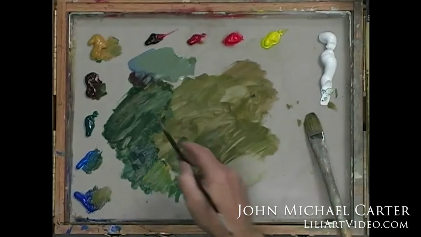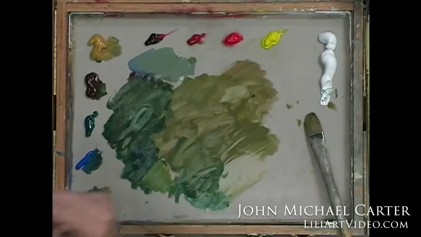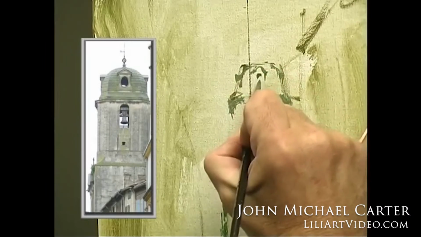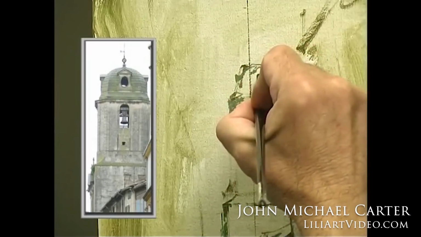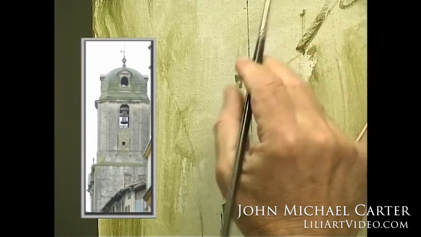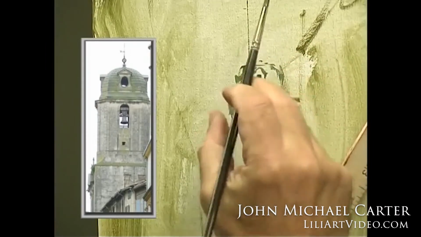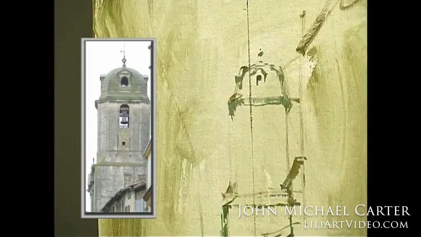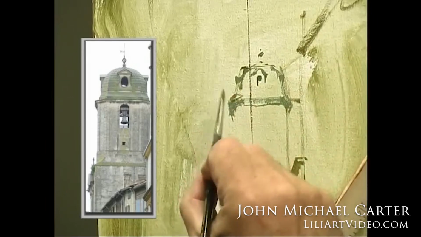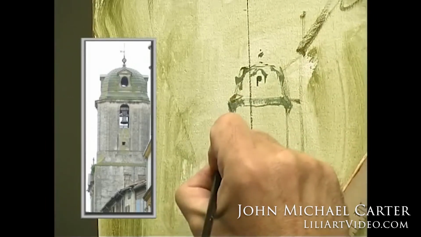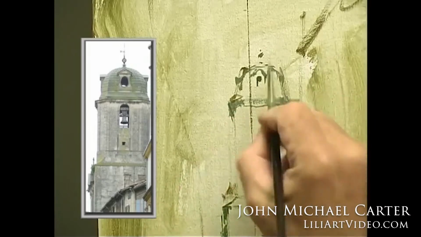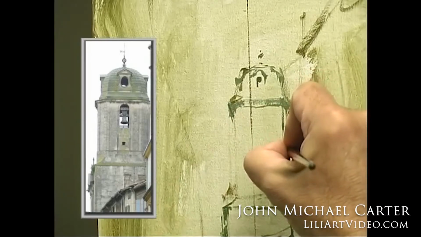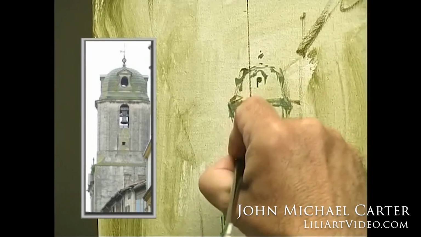And then you can actually see the opening of the window there, and that'll be darker. So we'll begin putting a bit of a shape in, like that. And there's an ornamental element to the top. We'll establish approximately where that is. Okay, so we're establishing a shape for that bell tower.